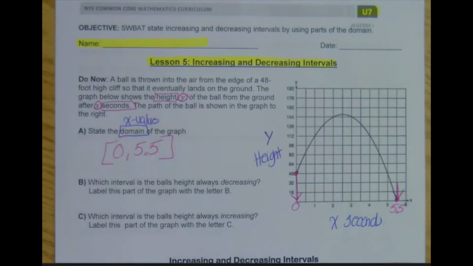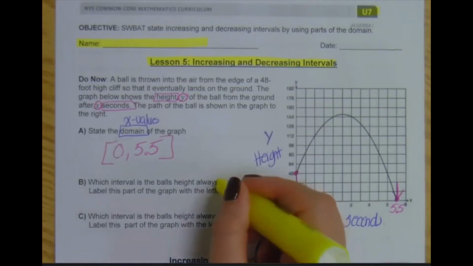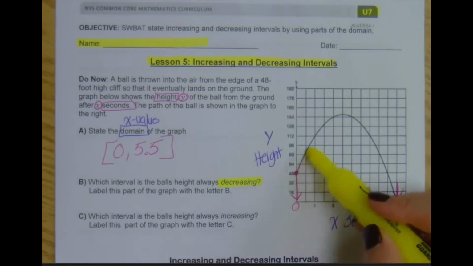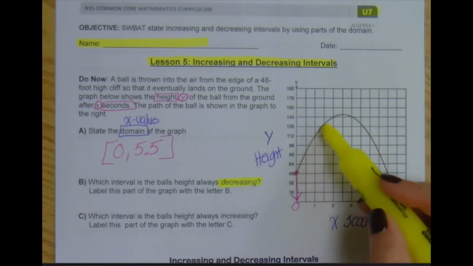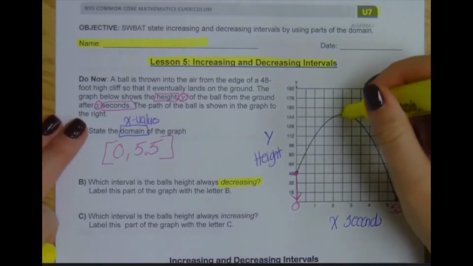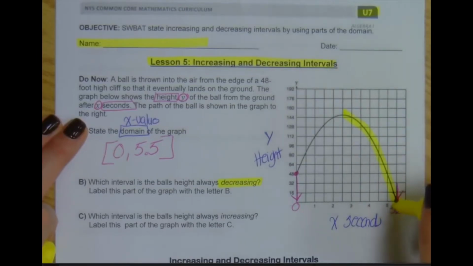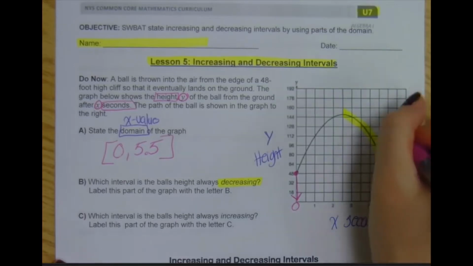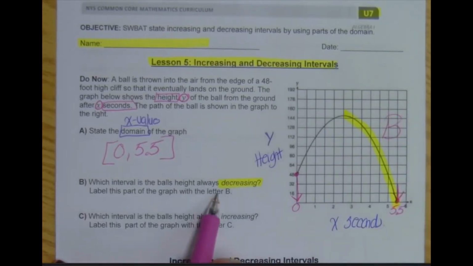All right. Now as we look at part B, it says, which interval is the ball's height always decreasing? That is huge. And then it says label this part of the graph with the letter B. So decreasing. Well, here's my ball. It got launched into the air. That means the ball is going up until this point right up top. That's when it starts to decrease until it finally hits the ground. So this is where I am decreasing. I want to label that with the letter B because that's what the question tells me to do.